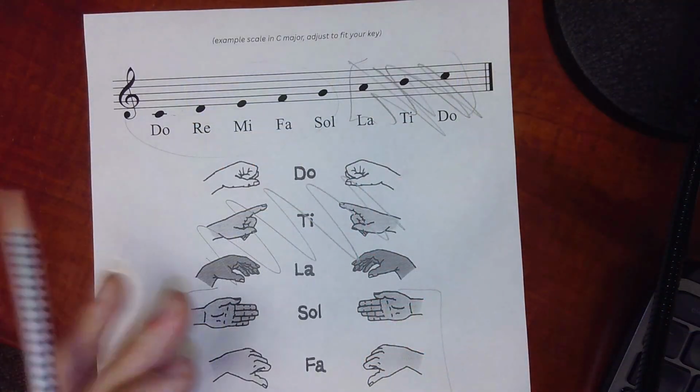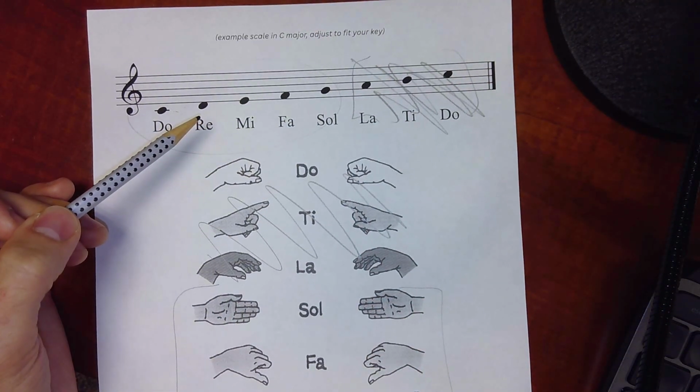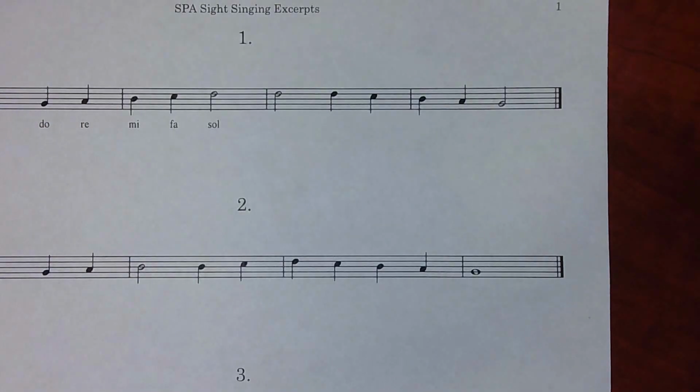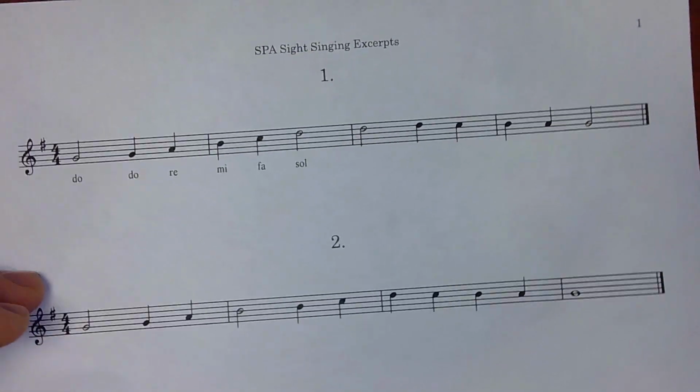What we're going to learn how to do today is, using these solfege syllables, make some sense out of some different short sight singing excerpts. Let me zoom in on this a little bit. All right, so I'm at number 1 up here.